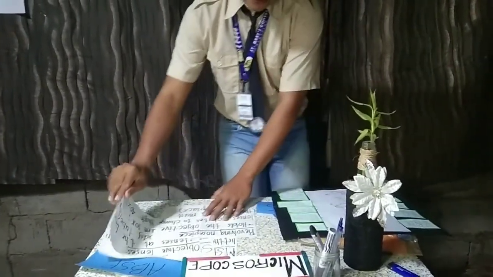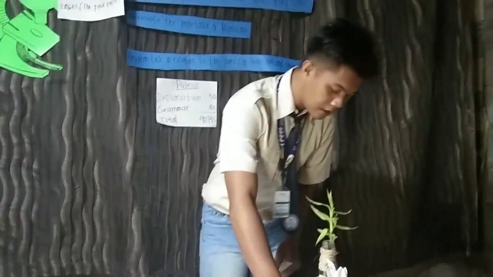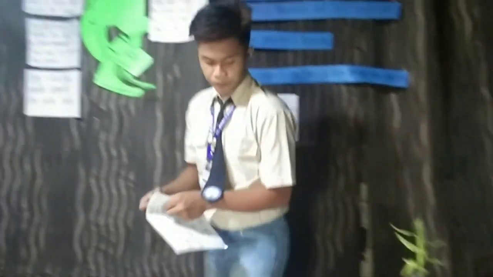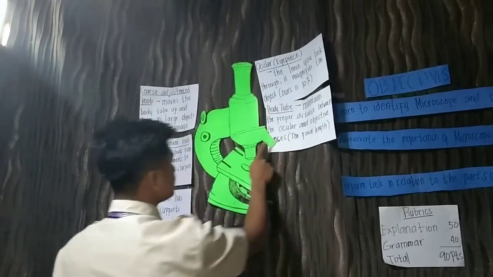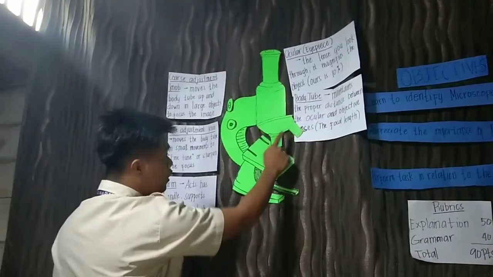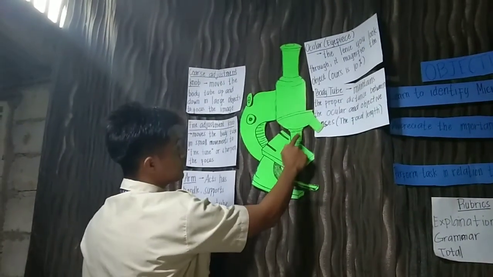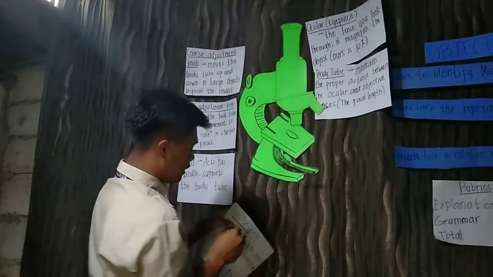Next part of the microscope is the objective lenses. These are the objective lenses.